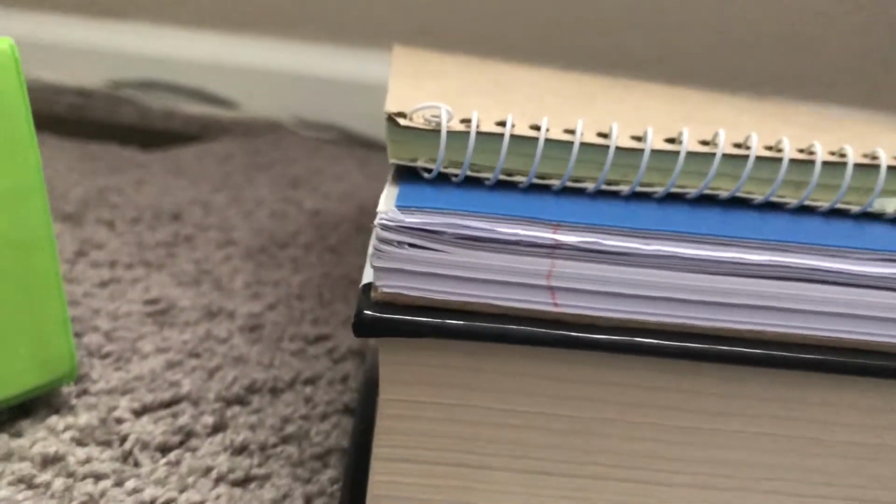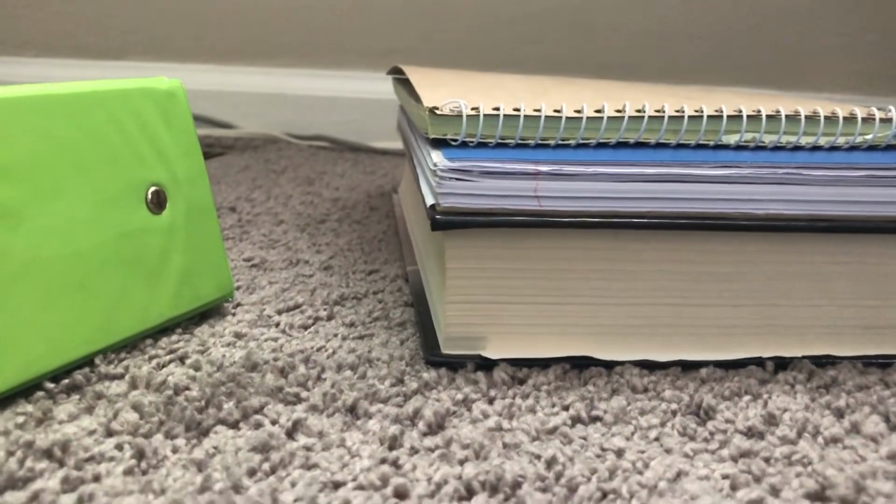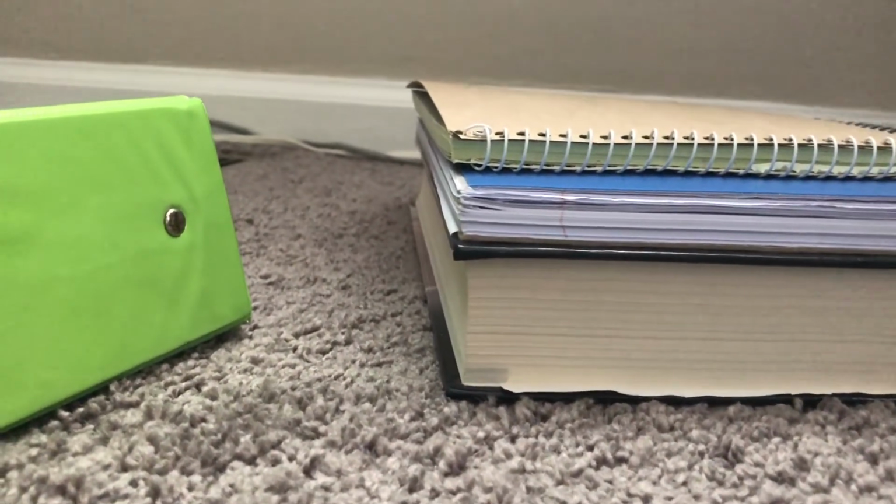So in order to get from this place to this place, there's roughly a 3-inch difference, as you can see, from the ground to the books. That means that in order to get it onto it, I would have to lift it and put it on top.